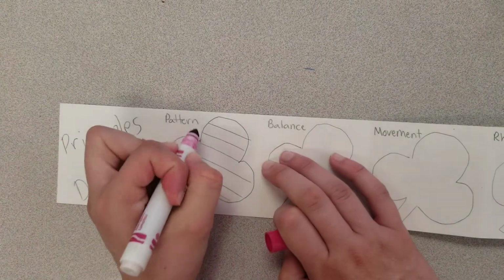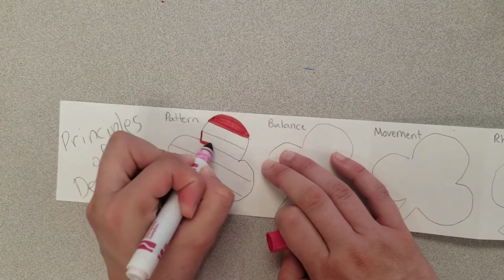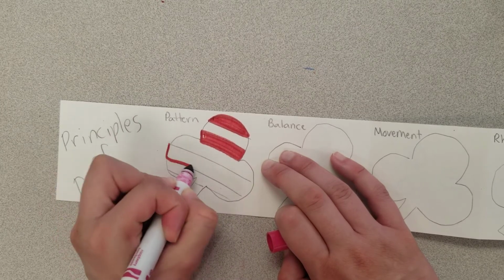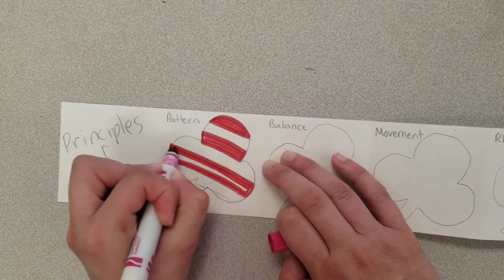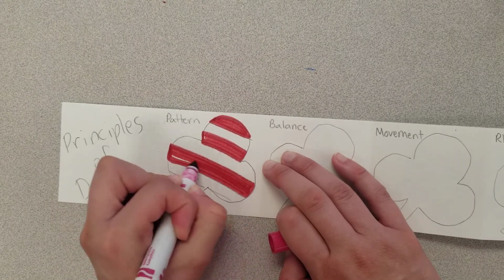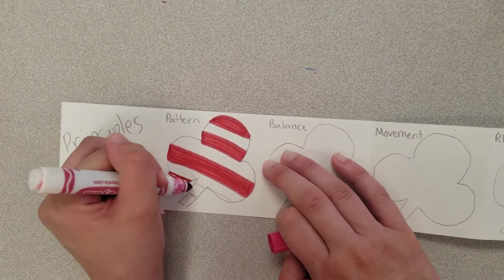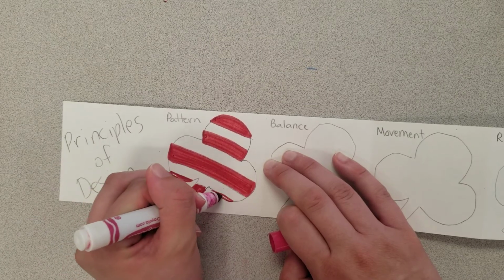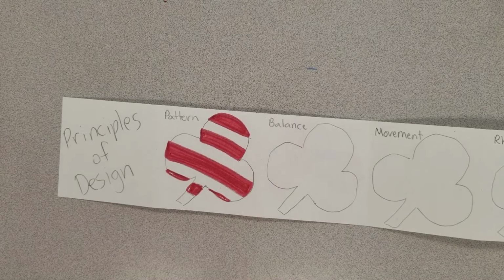So we'll make a really easy pattern with our colors here. Okay, you can see there's a red, white pattern. Red, white, red, white, red, white. A very easy pattern.